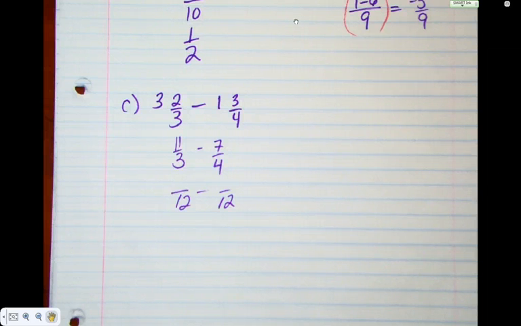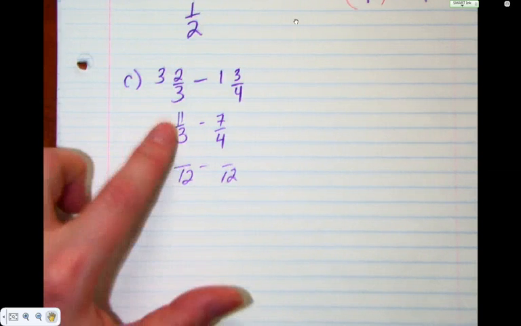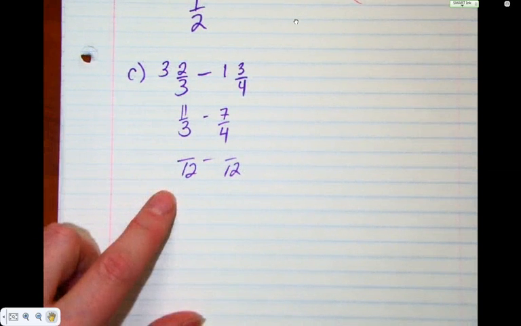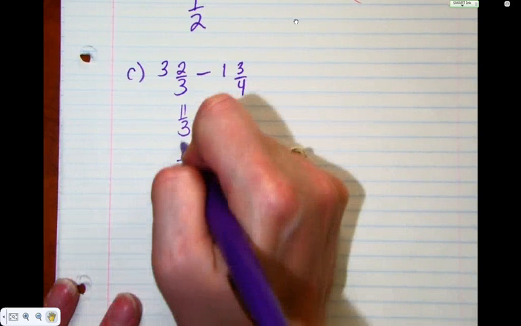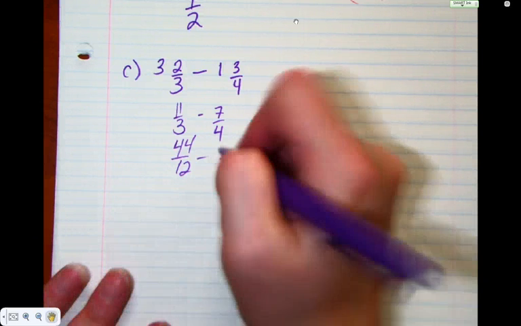Just a little bit ahead of me. What did we multiply 3 by to get 12? So 11 times 4. What did we multiply 4 by to get 12? Multiply 7 by 3.